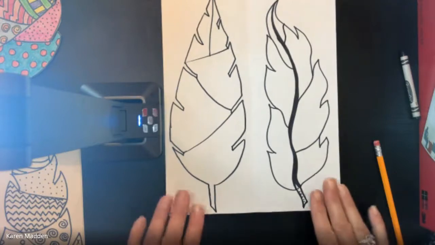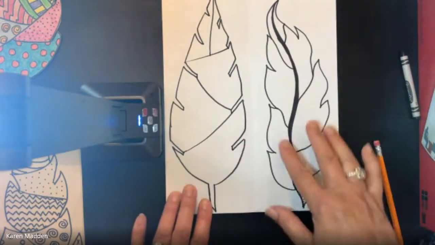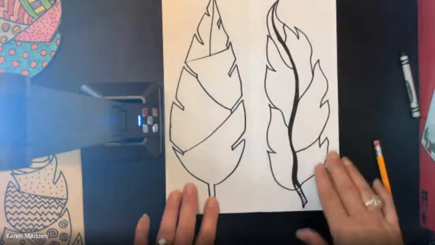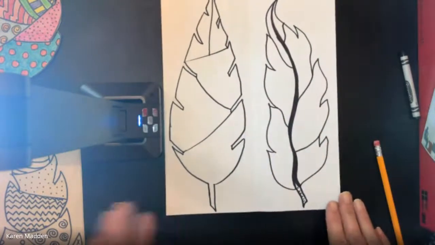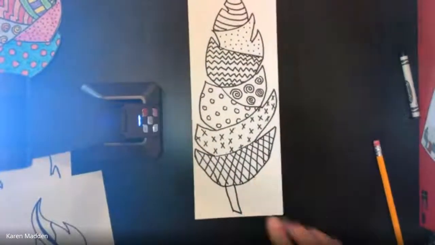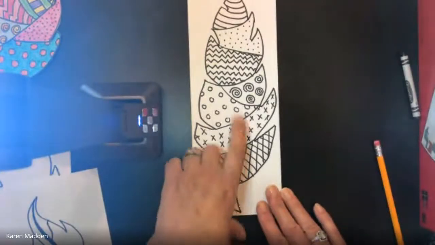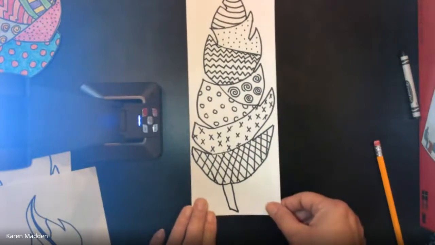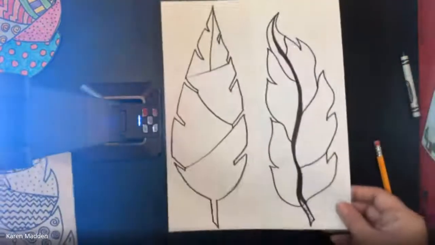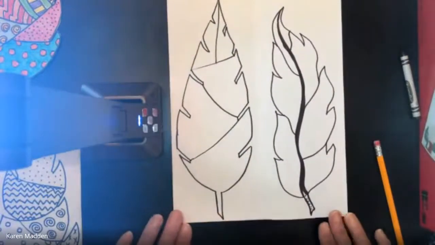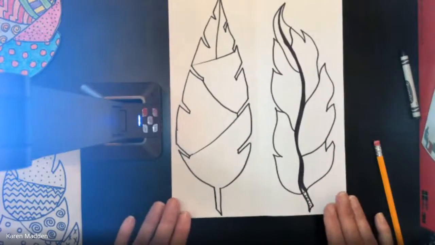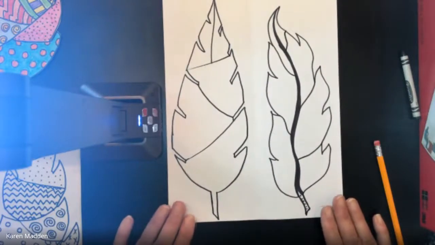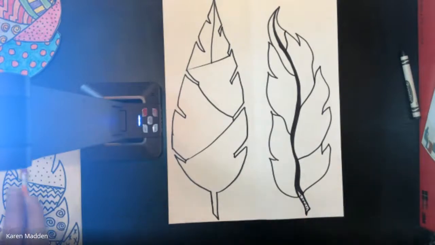Okay, so once you have got your feathers broken into different sections, now it's time to add pattern. We want to create something that looks a little like this. As you can see, each section has different types of patterns in it. And that's what I want you to use, different patterns. We have done numerous projects in art that use patterns to create landscapes, patterns that create texture sometimes. So that's what I want you guys to focus on in this project.